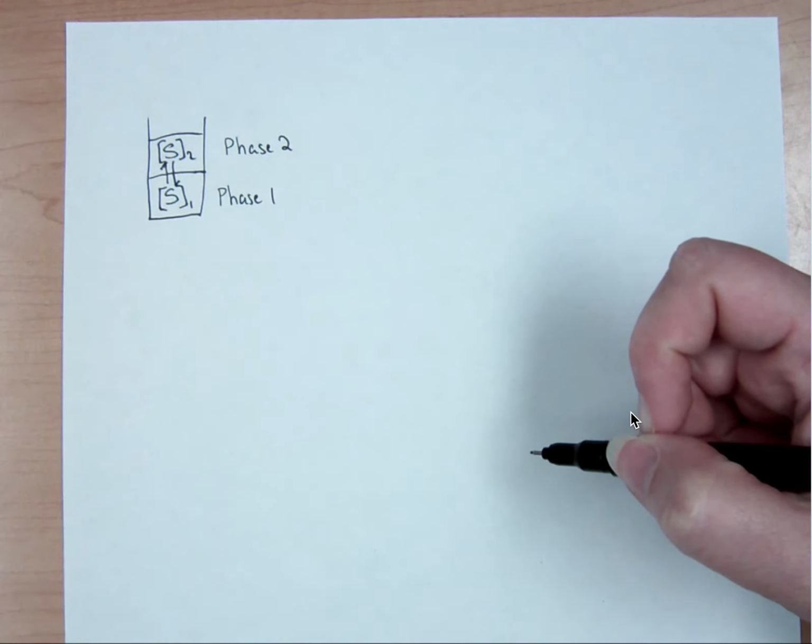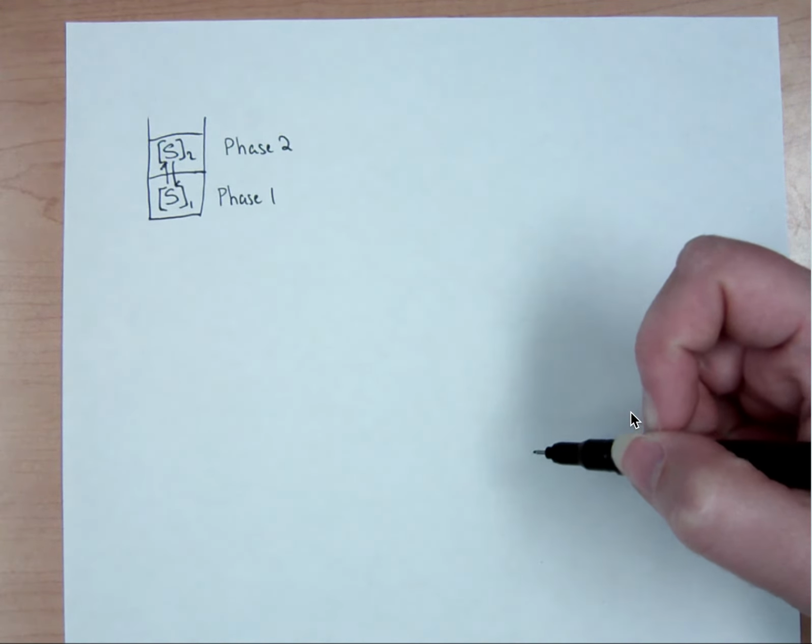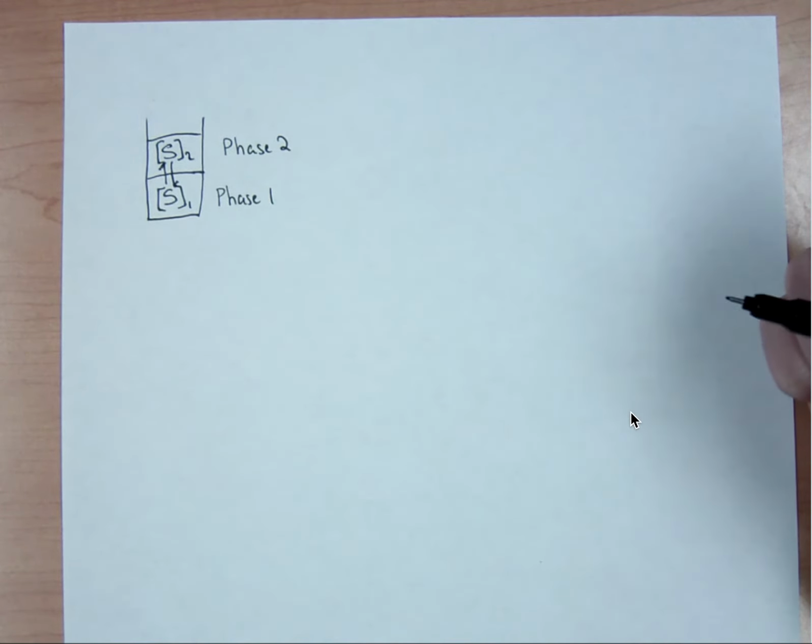Now, what dictates if it's soluble, or which direction this equilibrium is driven to? What dictates whether it's going to be primarily driven to phase 2 or primarily driven to phase 1? And we know that this is due to the polarity, or the attractiveness of the analyte to the solvent.